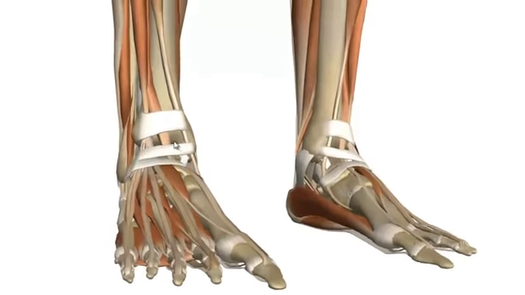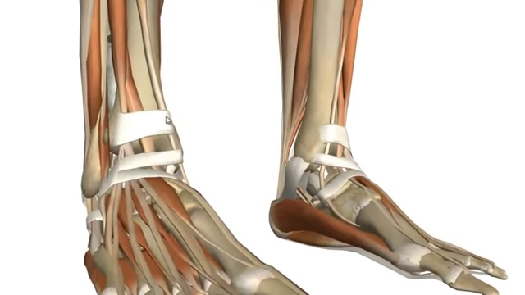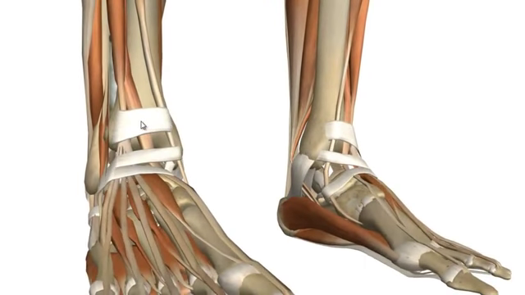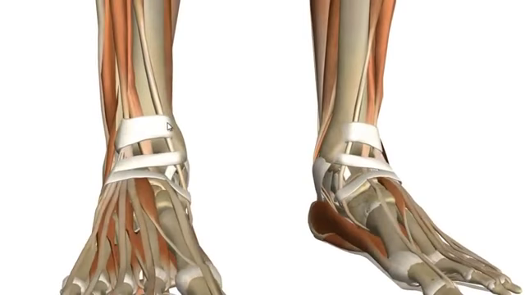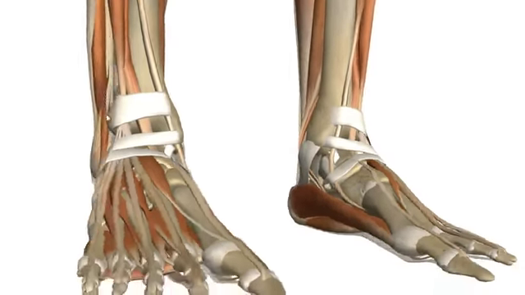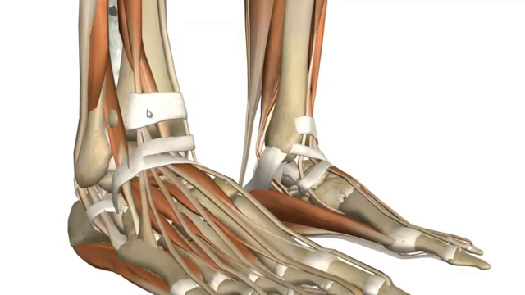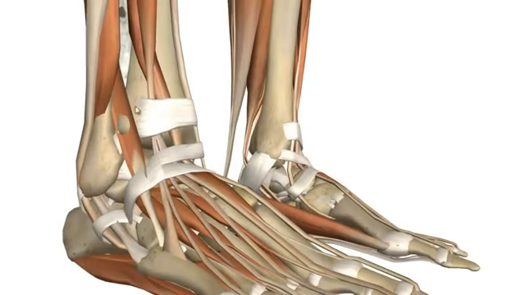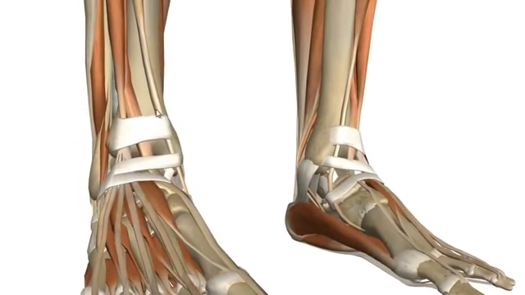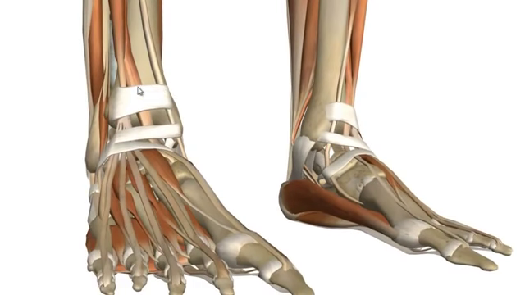It's not shown very well on this model, but the superior extensor retinaculum attaches to the anterior margins of the tibia and the anterior margin of the fibula. It's actually shown out of place here, but you can see how it holds the extensor tendons in place.